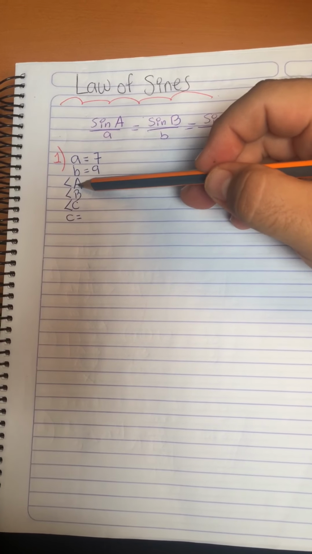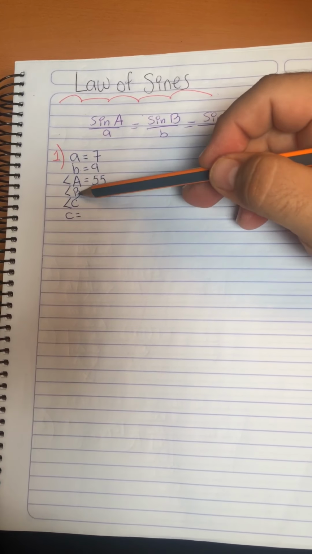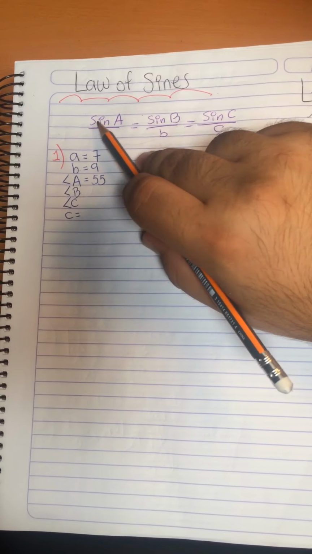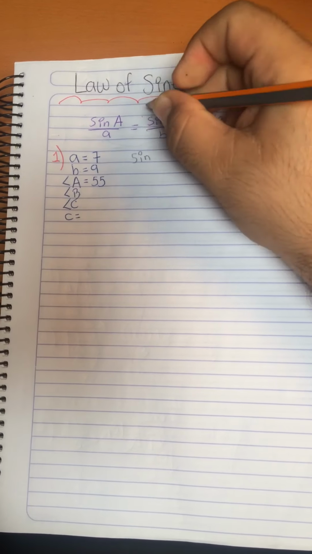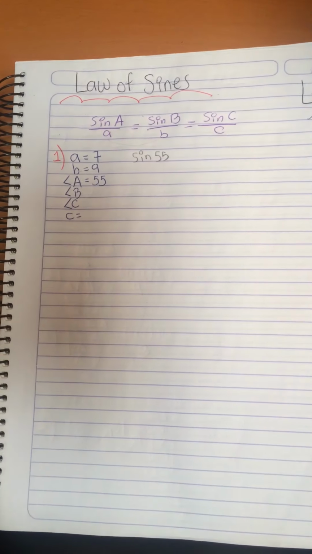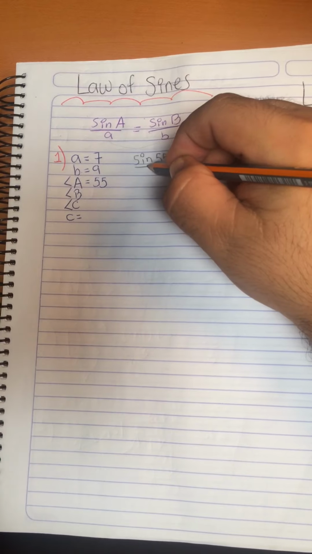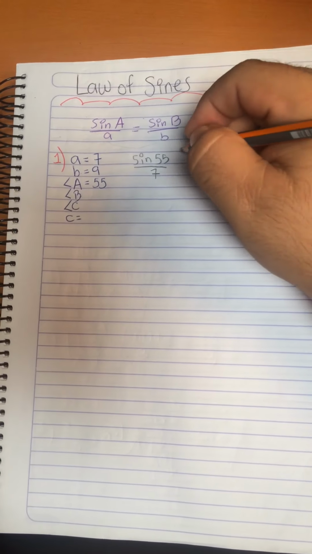We already have the angle A and side A, and we have side B, but we don't have angle B. So the first two that we're going to combine are these two. Sine of A, which is 55 in this case, we put it over side A, which is 7.